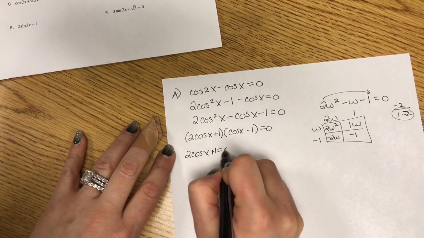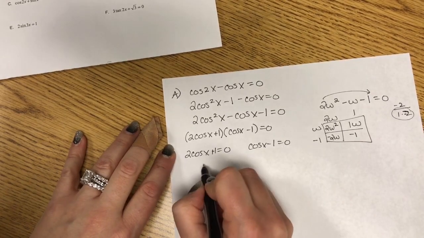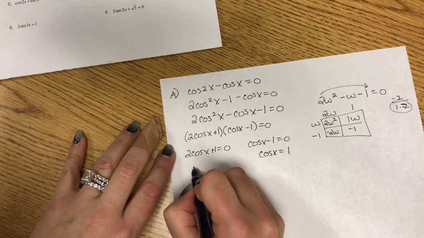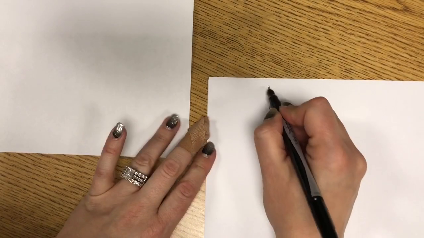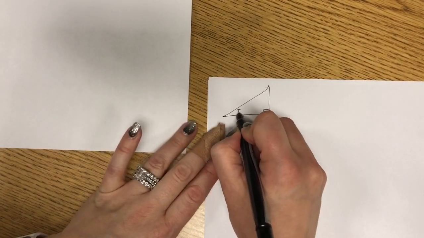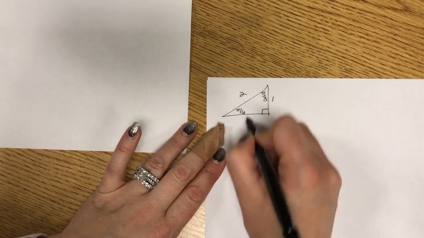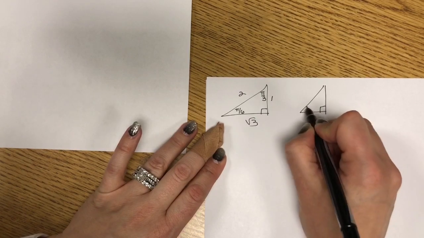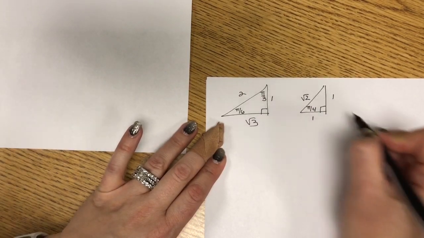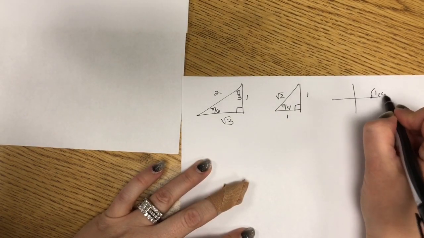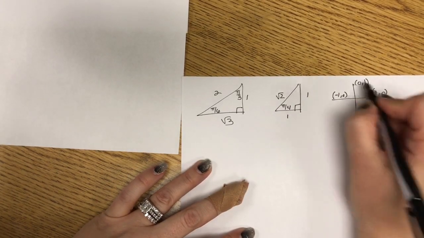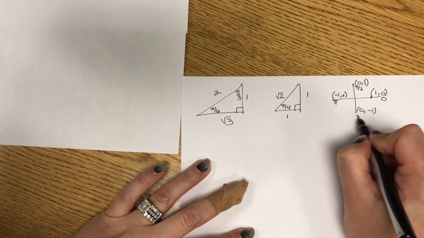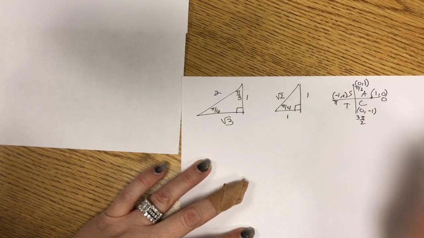I'm going to set each factor equal to 0. And because we have 8 solving questions, I'm going to draw my special triangles so that I can have a nice, clean drawing to refer to. Okay.